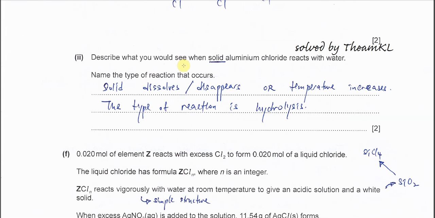Describe what you will see when solid aluminum chloride reacts with water. Because it says solid, we know that it is Al2Cl6 or AlCl3 when it's dissolved. So what we can see is the solid disappears. So the solid dissolves.